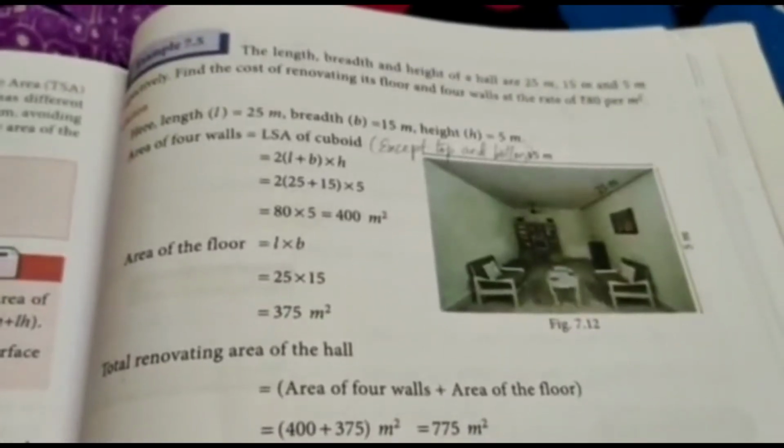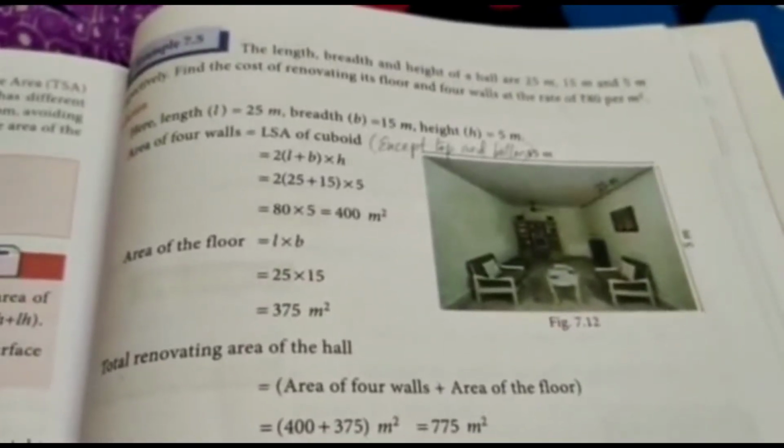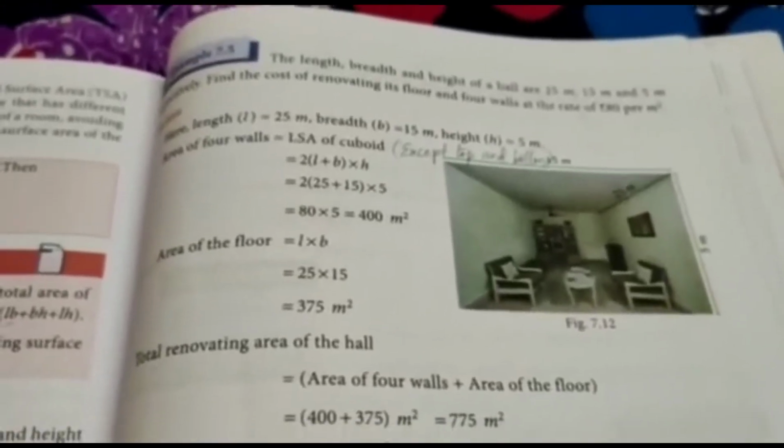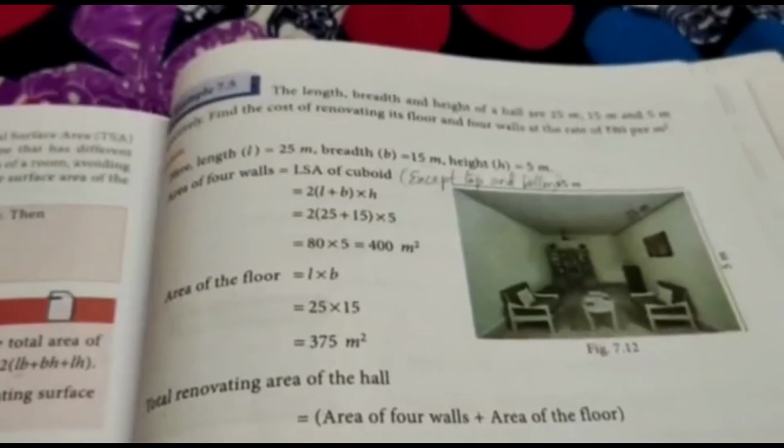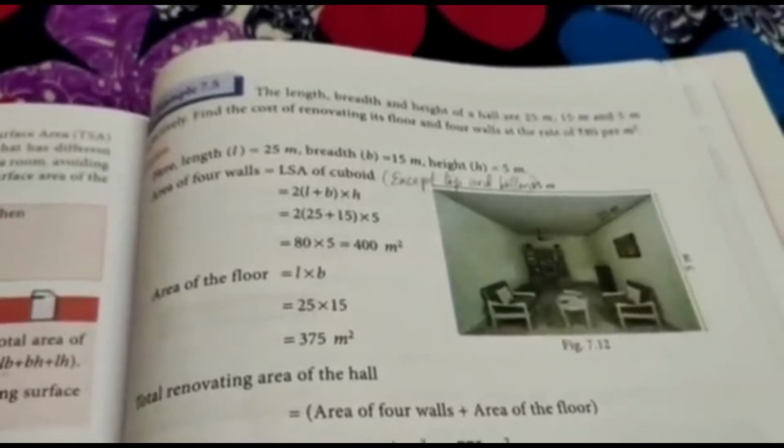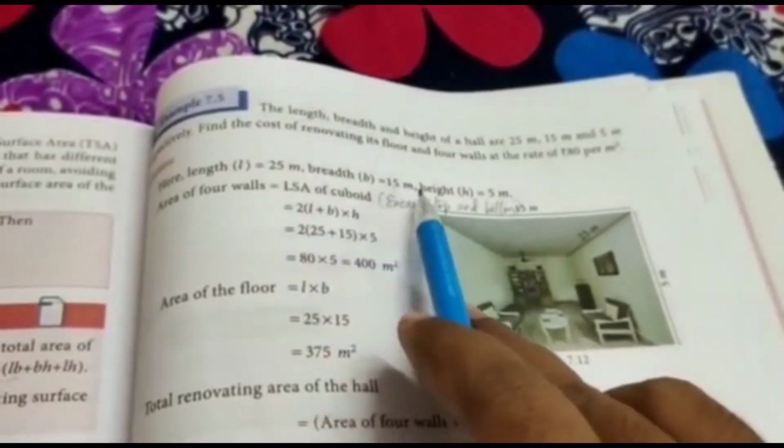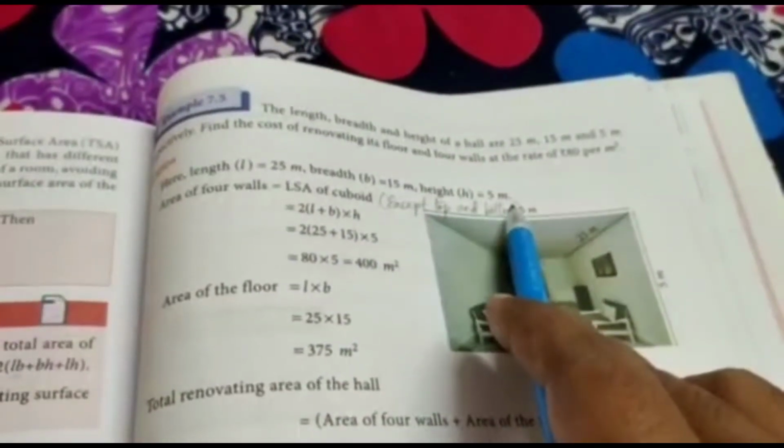Example 7.5. The length, breadth and height of the hall are 25 meter, 15 meter and 5 meter respectively. Find the cost of renovating its floor and 4 walls at the rate of rupees 80 per meter square. Okay, so from the given details we know the dimensions of the cuboid, that is length equal to 25 meter, breadth equal to 15 meter and height equal to 5 meter.